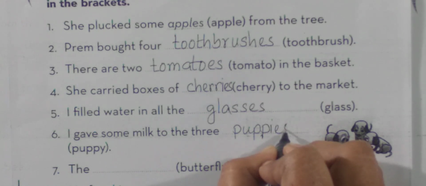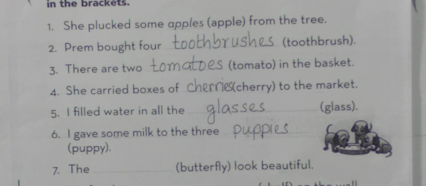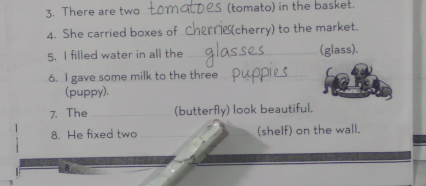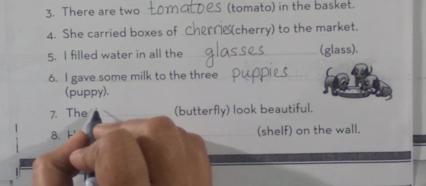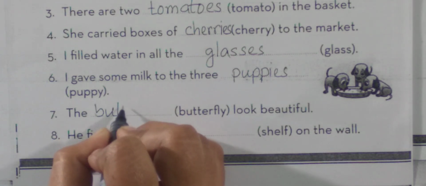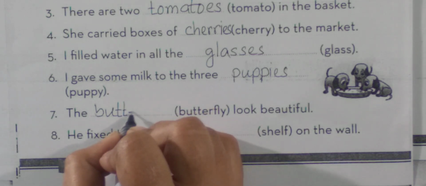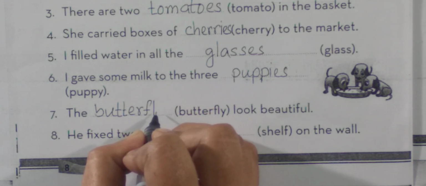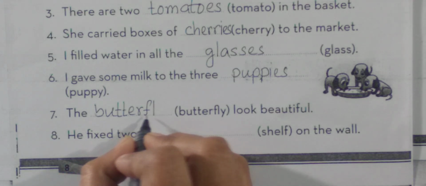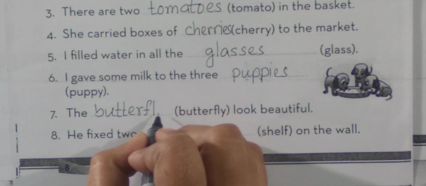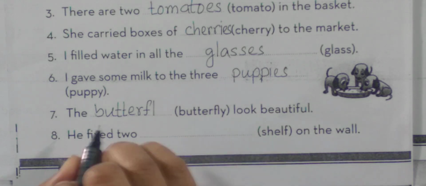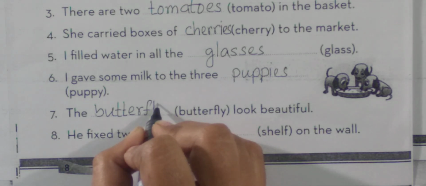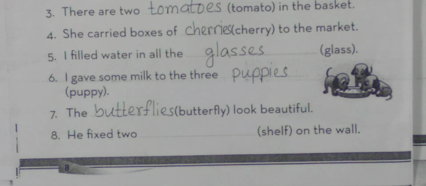Okay. Now look, number 7. The butterfly look beautiful. Butterfly. Just like the puppy, we will drop y and we will add ies to make it plural. So butterfly will be butterflies, right? Yes, I know you are very smart and all of you know it, and we have also done it in our live class, right? Now look, we will not write y here. Instead of y we will write ies.